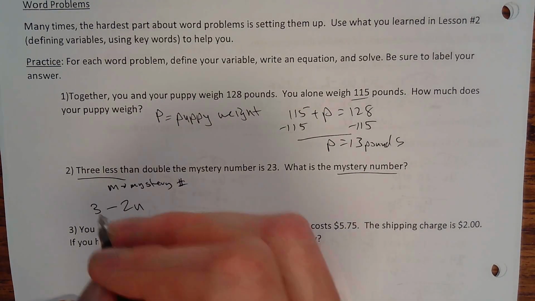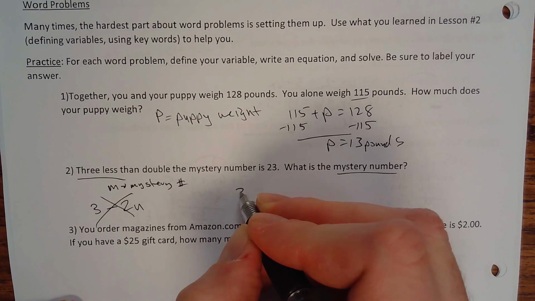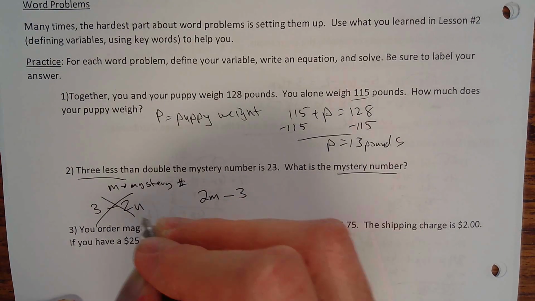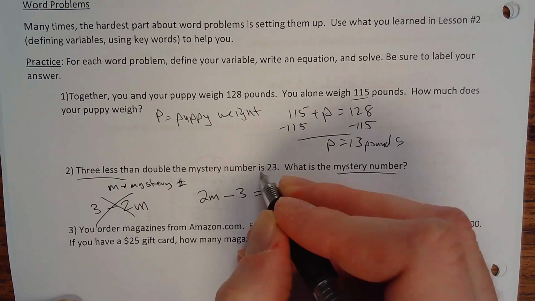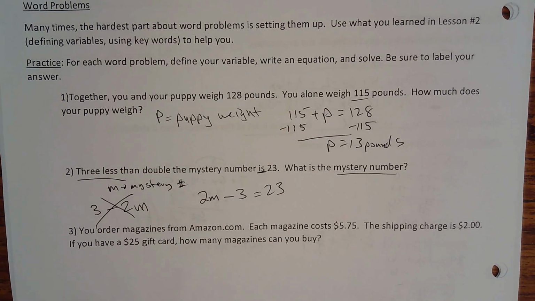That's not right, because if it's less than, you're subtracting it from something. So 3 less than is something minus 3. 3 less than double the mystery number is, remember, is means equals 23. So when anything is less than, think it's minus that number, not that number minus.